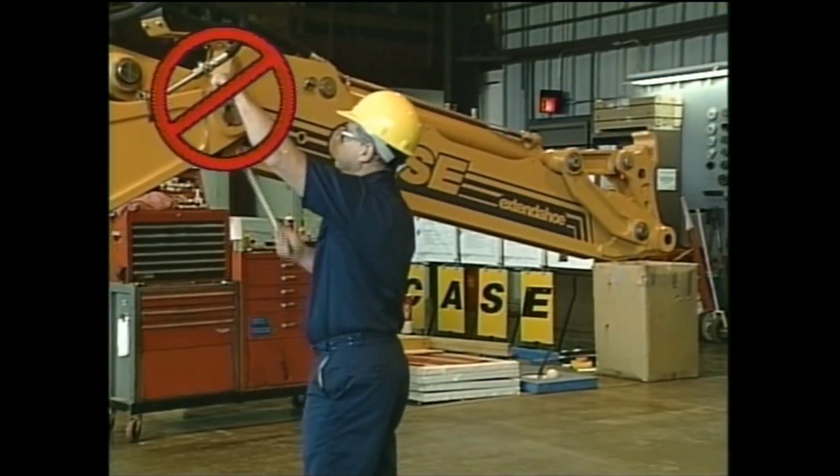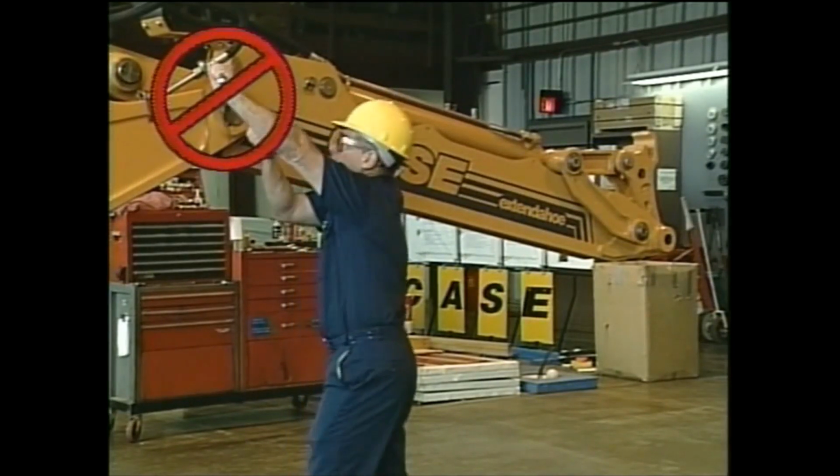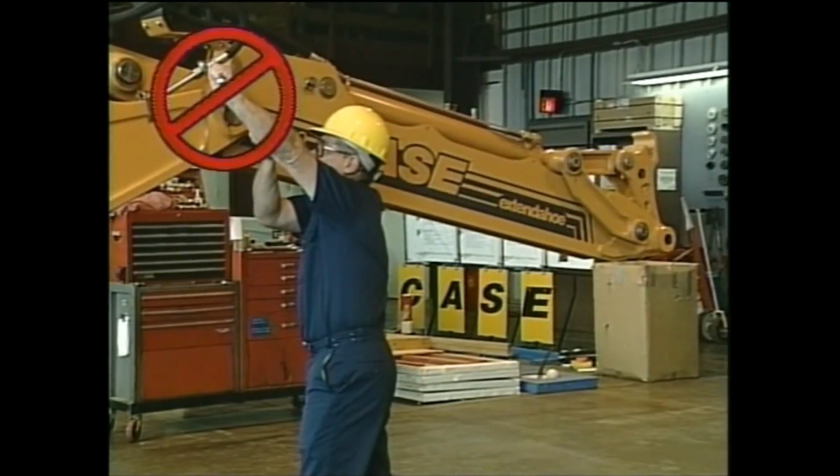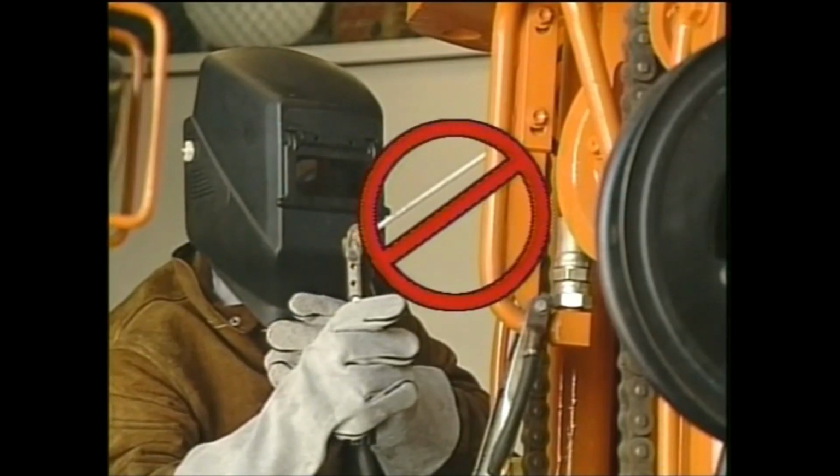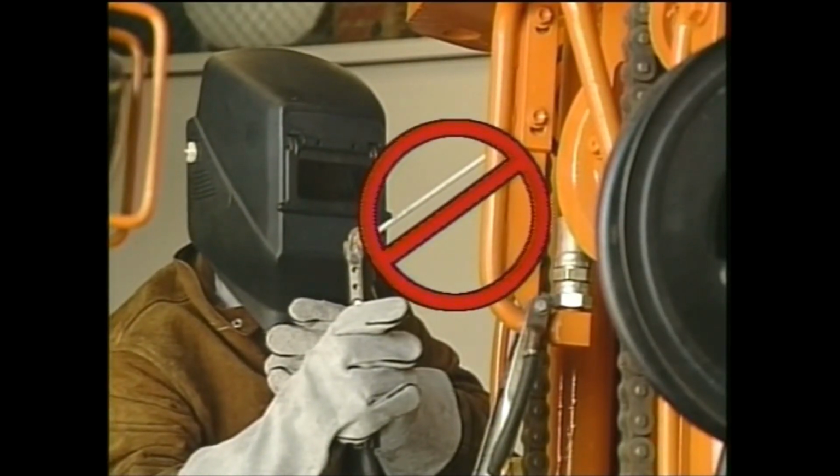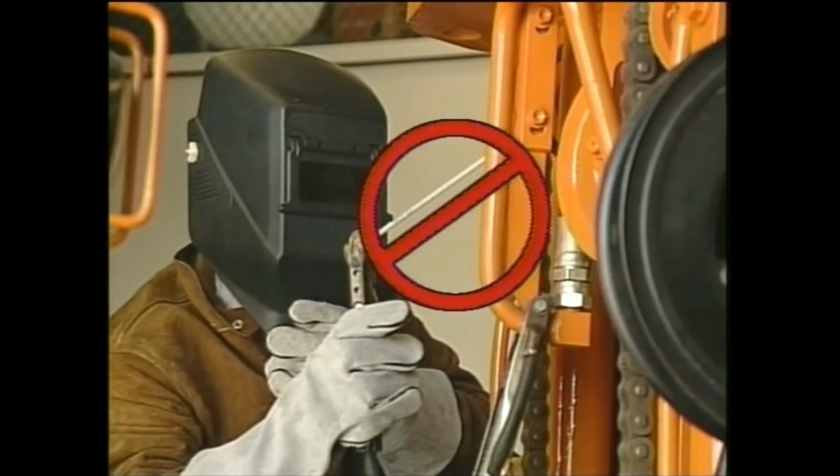Never disconnect implements in the raised position. They can come crashing down. Never weld on or near fittings or tubing. They will be weakened and become dangerous.